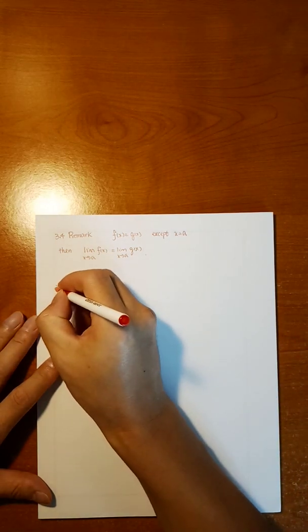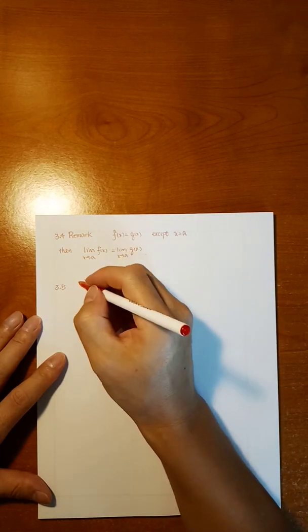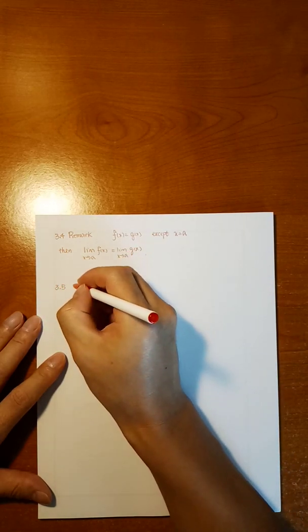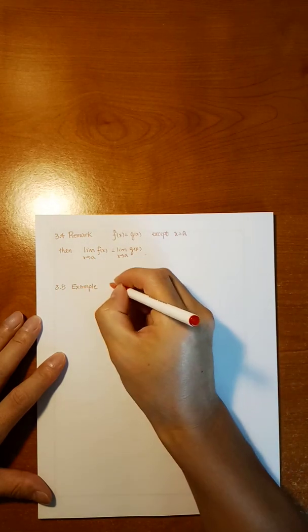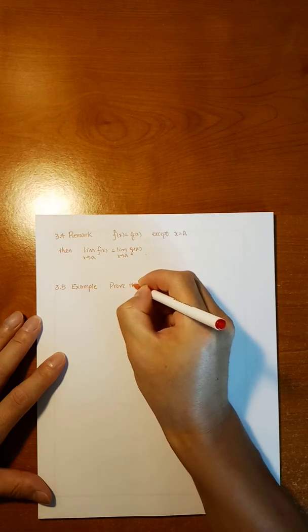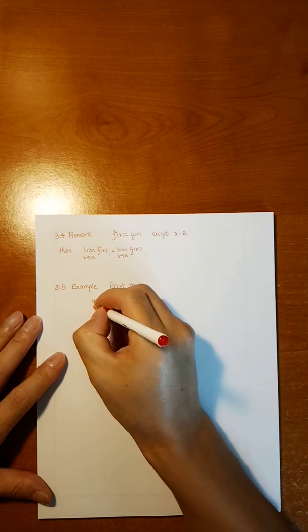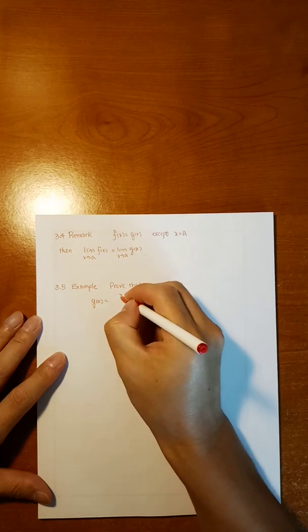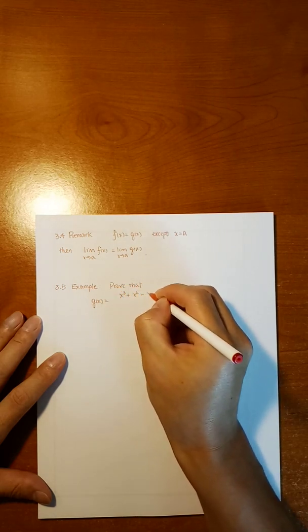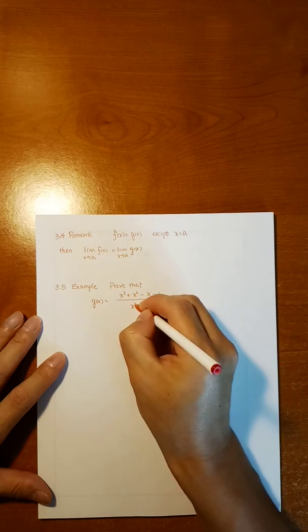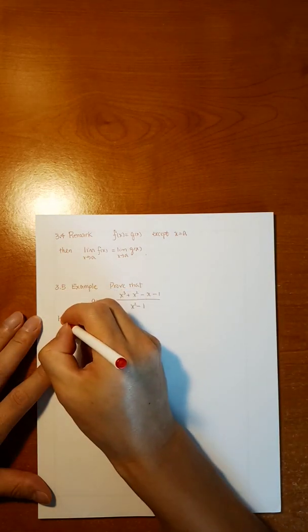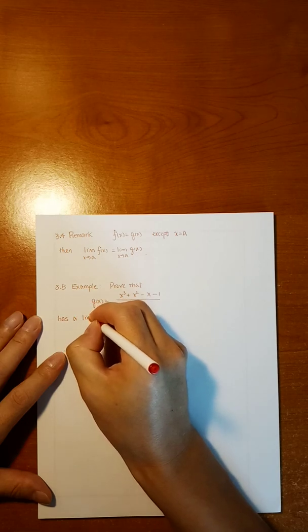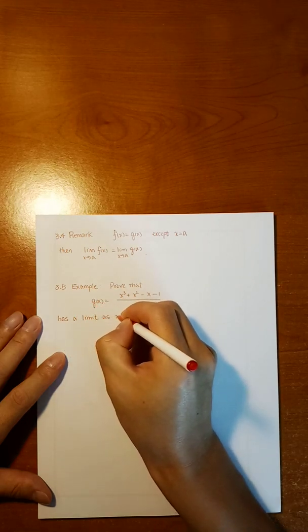Okay, so let's see the example of remark 3.4, example 3.5. Prove that g of x equals x cubed plus x squared minus x minus 1 over x squared minus 1 has a limit as x approaches 1.